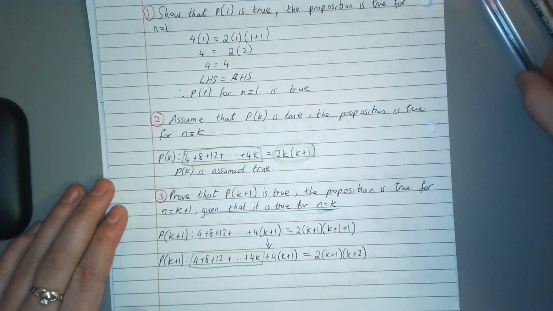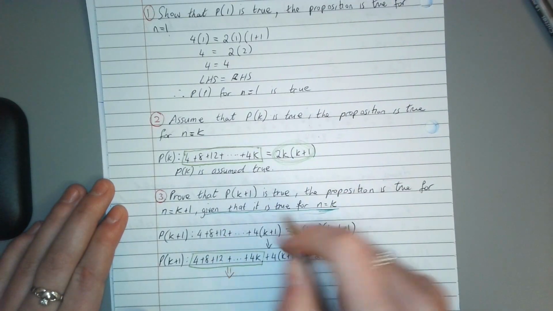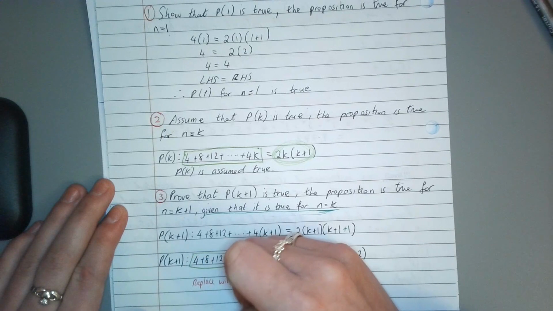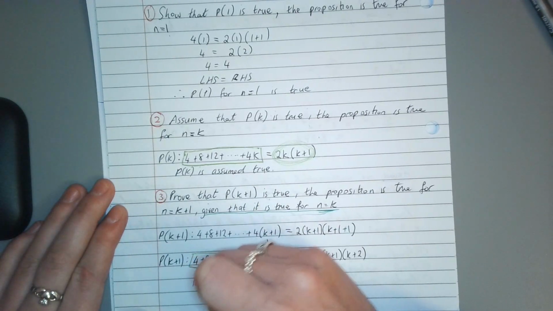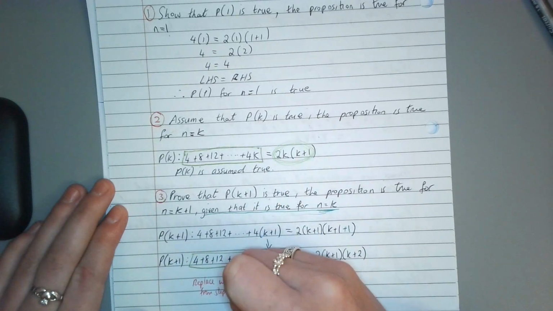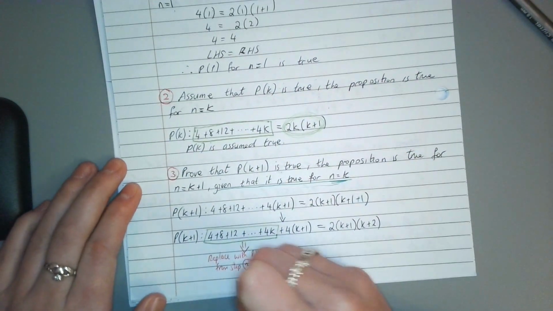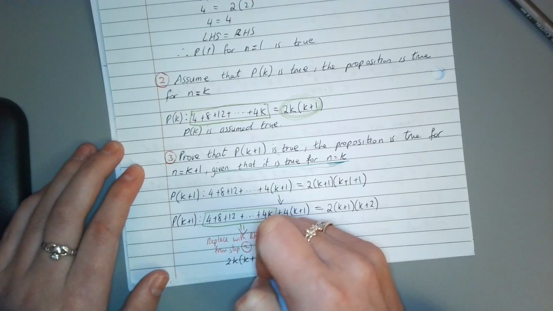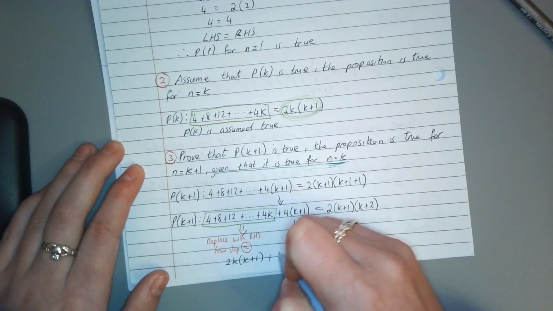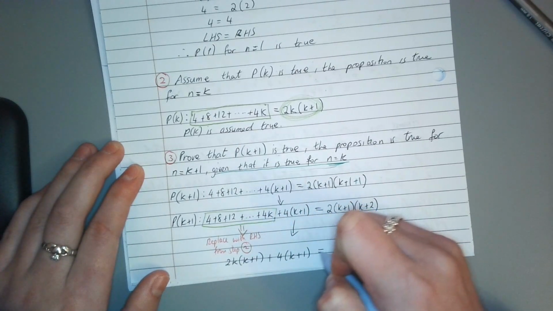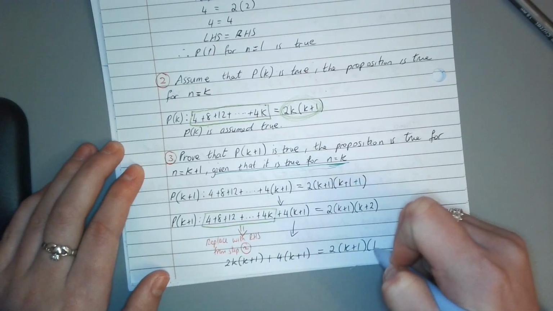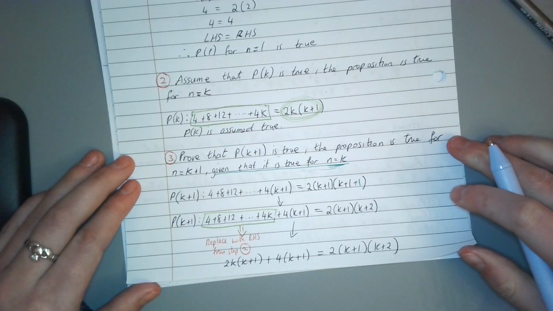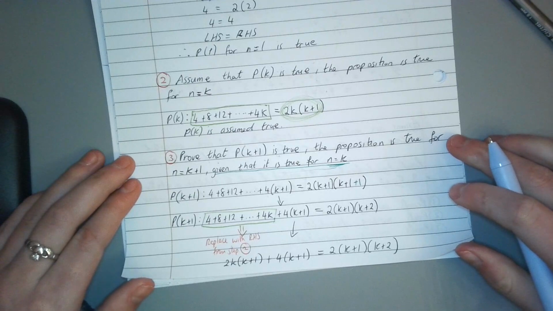Okay, so if we draw an arrow and say replace with the right hand side from step 2. Okay, and we'll have, just squash it down here, 2k bracket k plus 1, this comes down, plus 4 bracket k plus 1 equals 2 bracket k plus 1 bracket k plus 2. Okay, and we multiply that out and tidy it up, and they should equal each other on the left and the right.